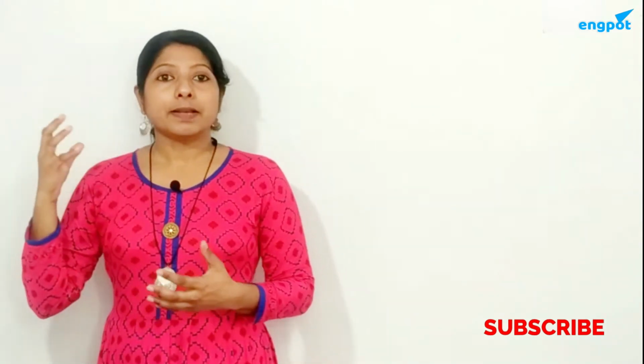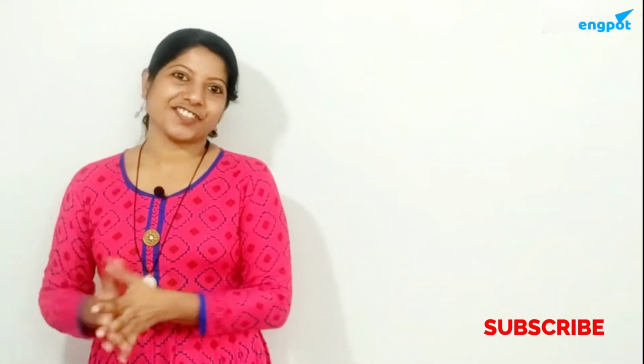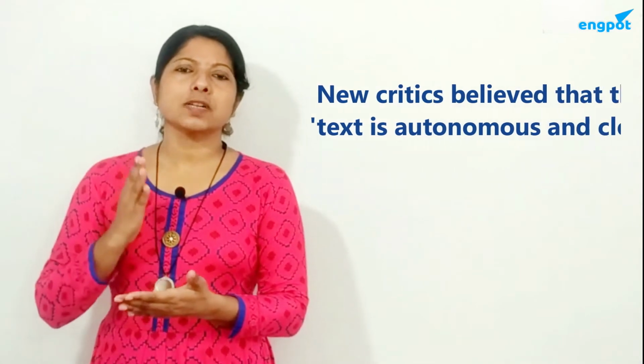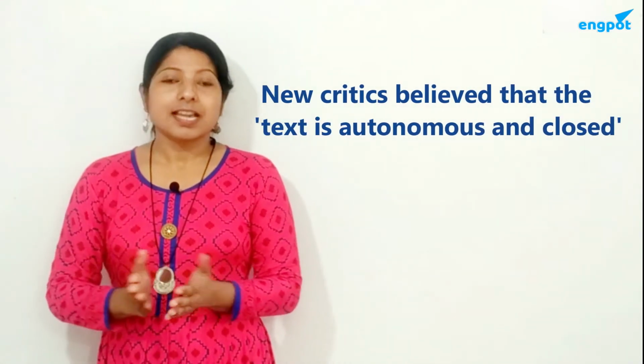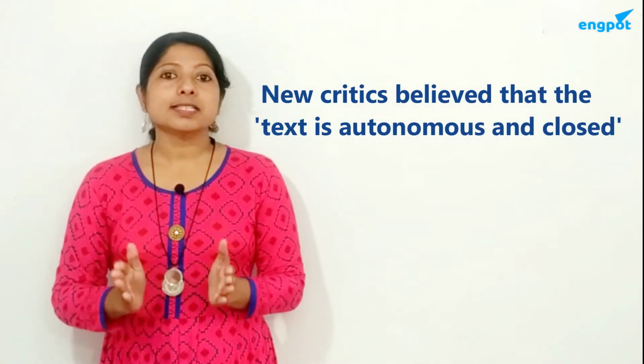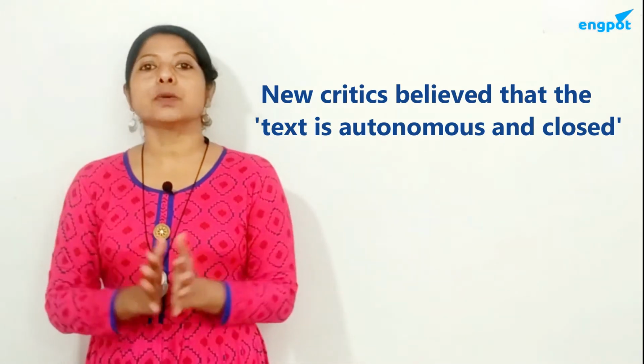That is, they gave more importance to the moral and religious backgrounds. They gave importance to the biographical information of the author, the intention of the author, the emotional effect on readers, etc., which the new critics found irrelevant, because the new critics believed that the text is autonomous and closed. That is, everything that is needed to understand a work is present within the work itself.